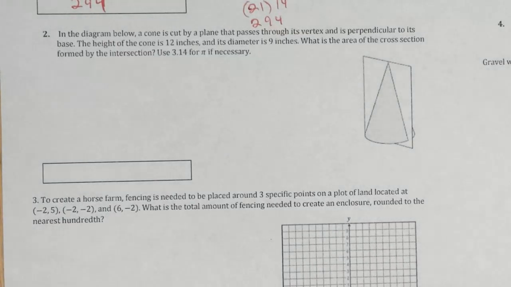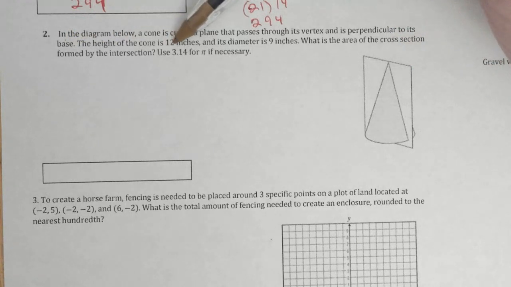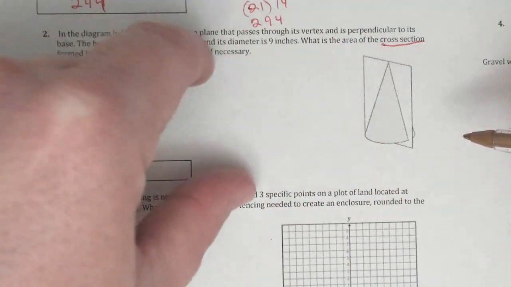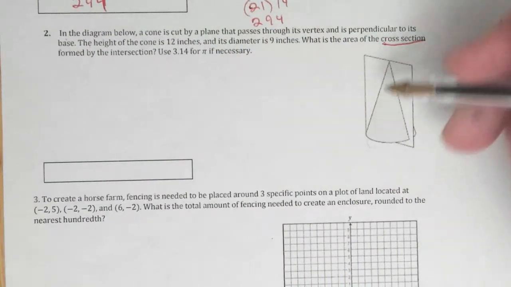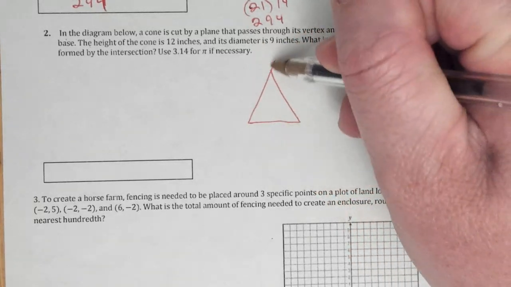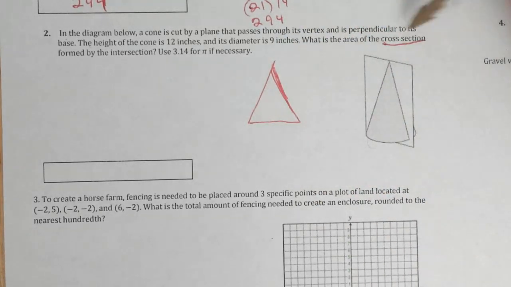Awesome. Number 2. In the diagram below, a cone is cut by a plane that passes through the vertex and is perpendicular to its base. The height of the cone is 12. The diameter is 9. What is the area of the cross section? All right, the cross section. So if I cut this and I dipped it in paint and I stamped my paper, what shape would we have? That shape right there would be a triangle. So that would be a triangle, right? All right, so we have a triangle.